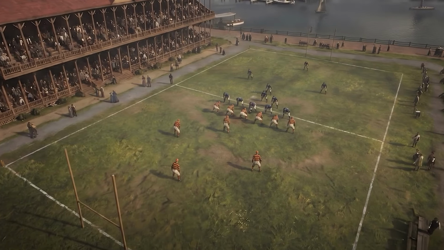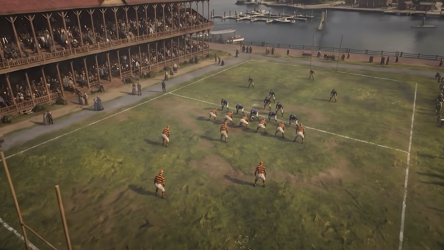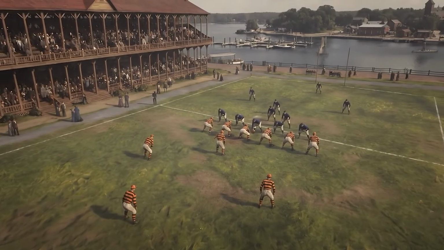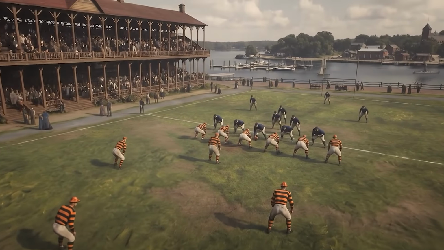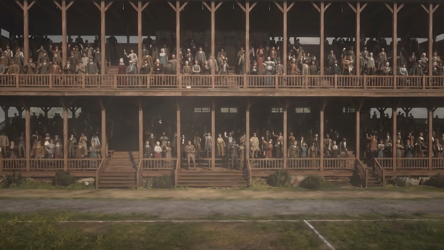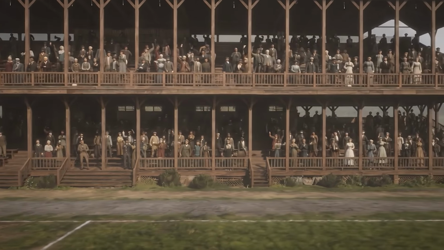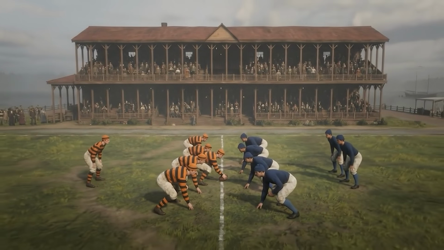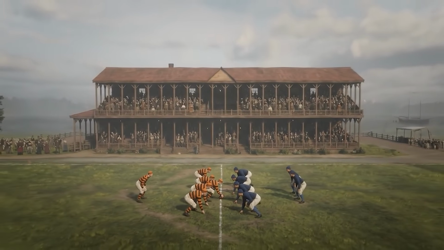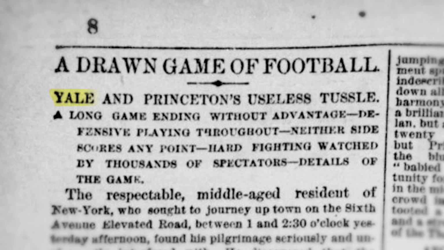Back then, a tense rivalry had emerged between the elite colleges of Yale and Princeton, who were coming into the 1881 game with undefeated records. 10,000 fans were in attendance, each waiting for their favorite team to make a move. And they kept waiting, and waiting, and waiting. This was the infamous block game, known as the slowest game in football history.